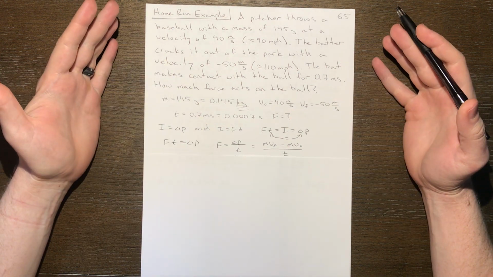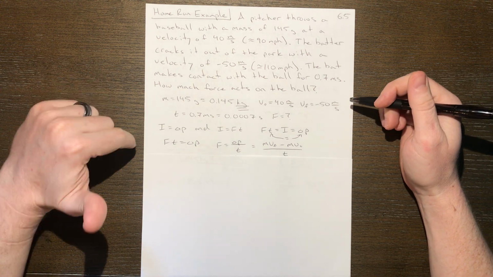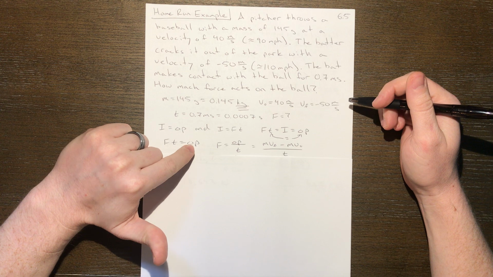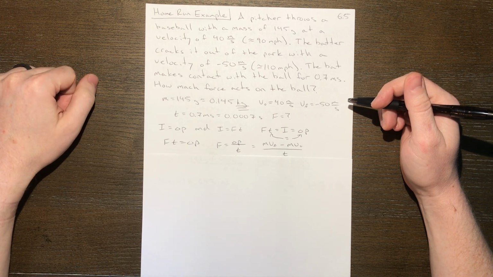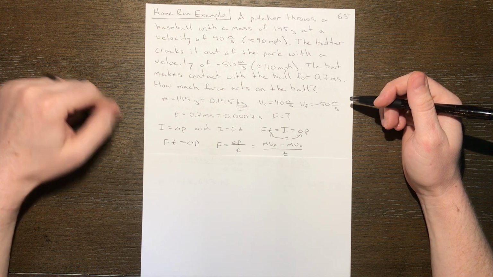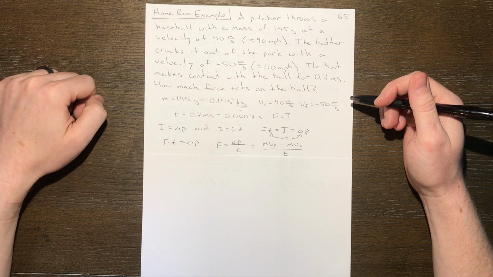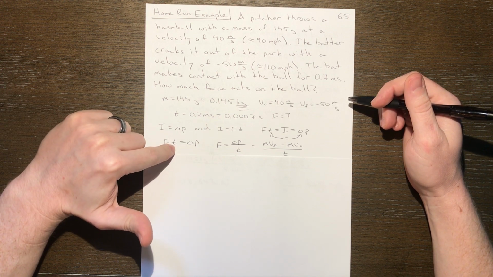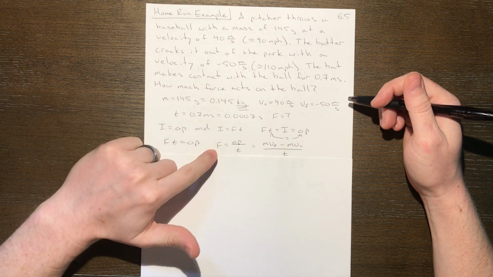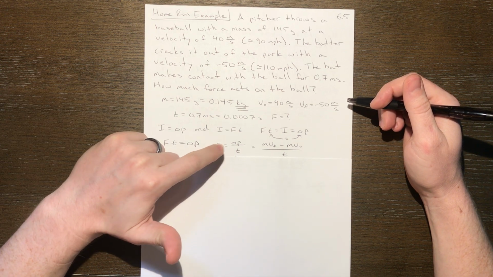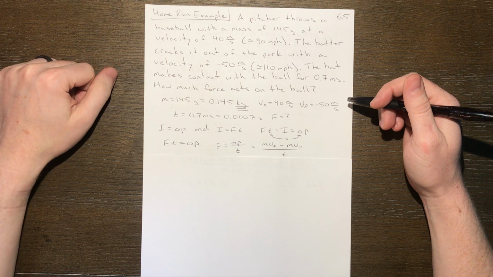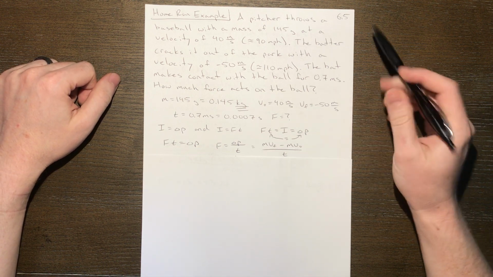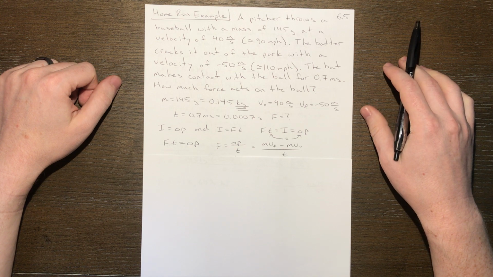Particularly, we can solve problems like this. We can look at how, when you apply a force to something, it changes the momentum. Now, in this problem, we were asked to come up with how much force was acting on the ball. So if we want to solve for F, we need to divide by that t that's multiplying it. And we can see that the force is given by the change in momentum over time, or rather mv final minus mv initial all over t.